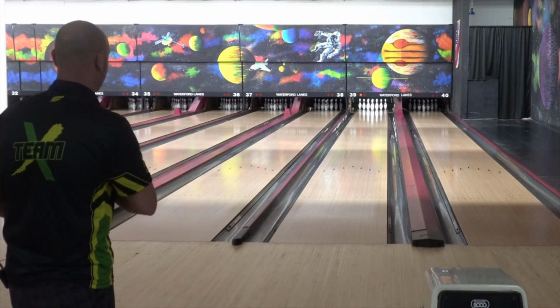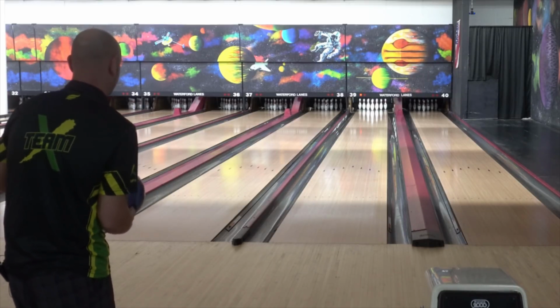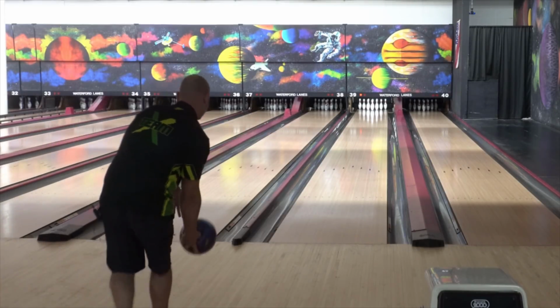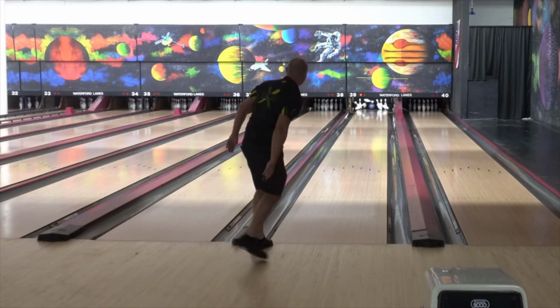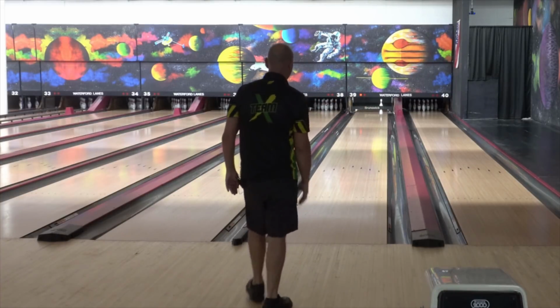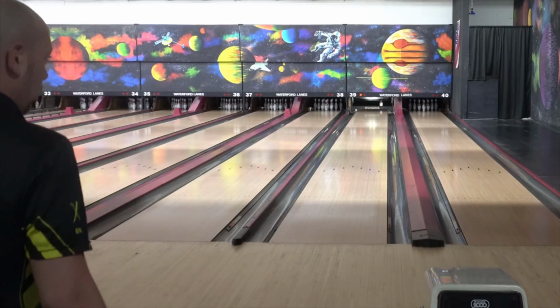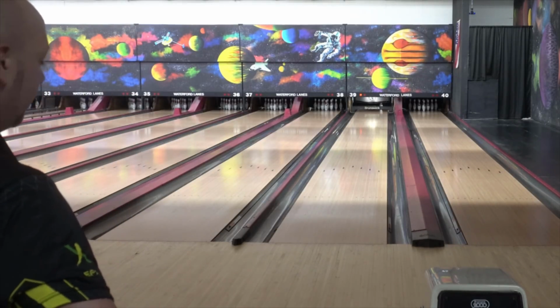Same hand position as what I started with the raw. See that? So now we take a strong pearl and that thing just picks up much, much more. So now this is going to force me left, but because it's so much stronger, I don't think it's going to get through the pins.